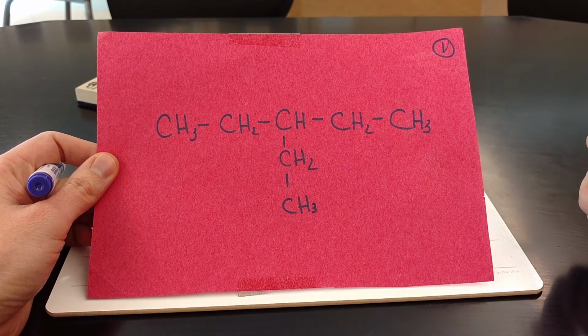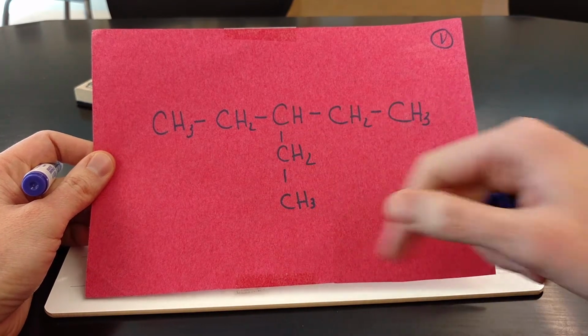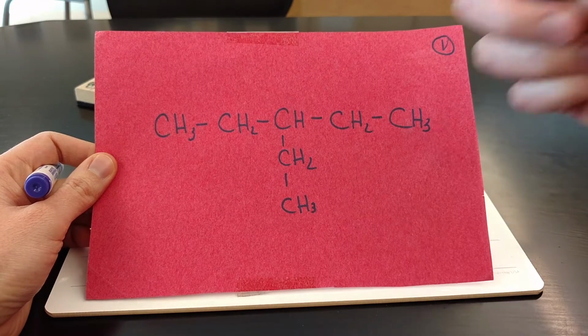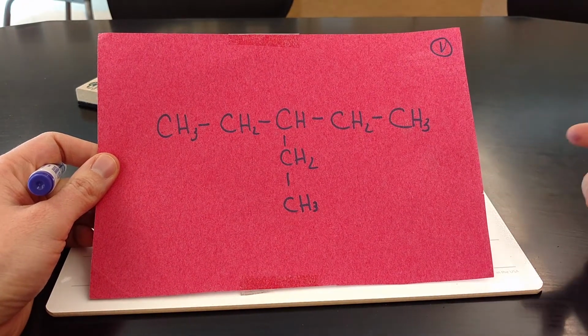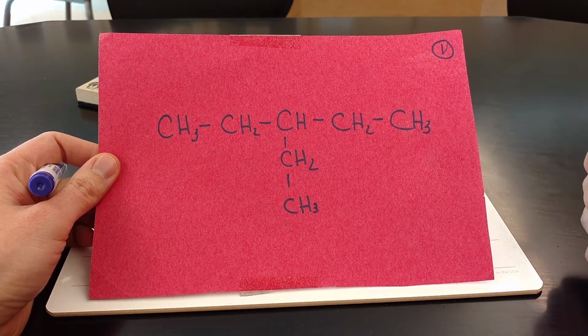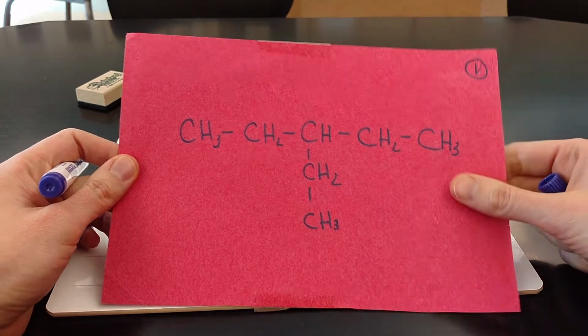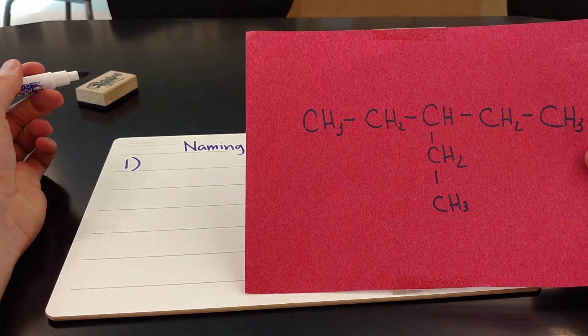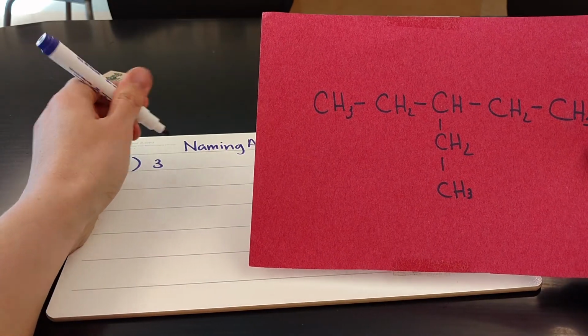If we were to number this from left to right, the branch would be attached to carbon 3. If we were numbering it from right to left, it would still be attached to carbon 3. So this one is pretty simple. There's not a lot of choices here. The branch is attached to carbon 3. So when we name this, first off, that branch location is 3.